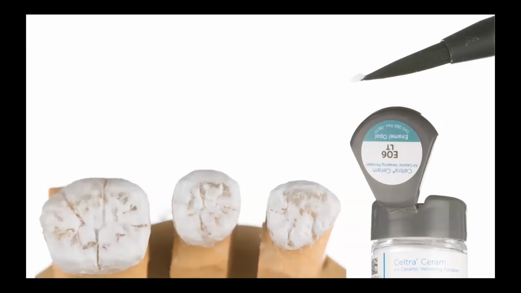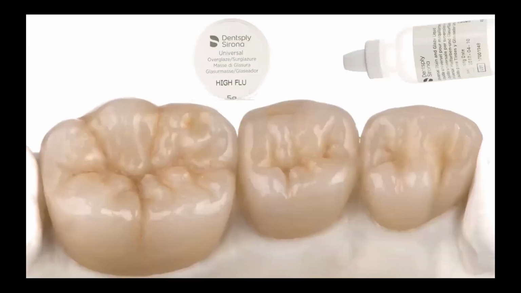And I keep on customizing it with the help of whitish opalescence enamel, like EO6 from the Celtra Ceram system. This porcelain material is very convenient for this technique because it's not necessary to provide a previous wash firing, and I can apply it in a thin layer on any segment of my restoration. That's very useful from the technical point of view. And I finish customization of my restoration with the help of high fluo glaze. I can add some stains in the occlusal fossa, for example, or emphasize some elements of this restoration.